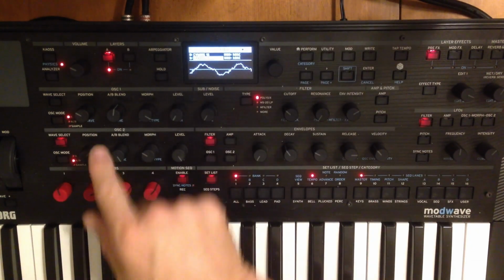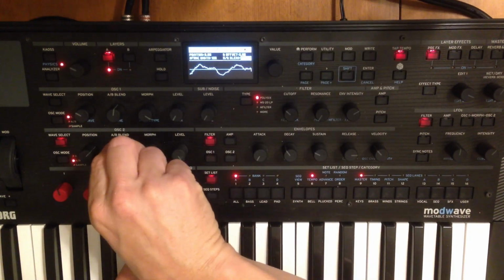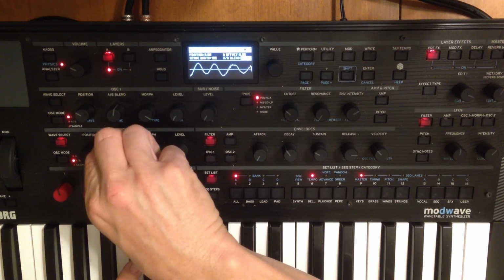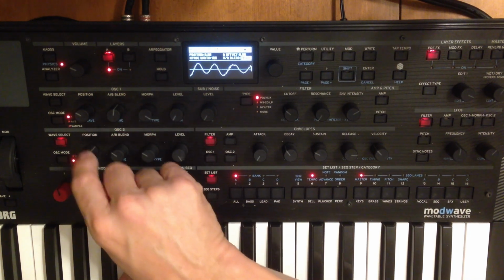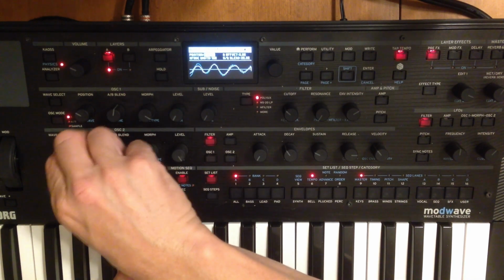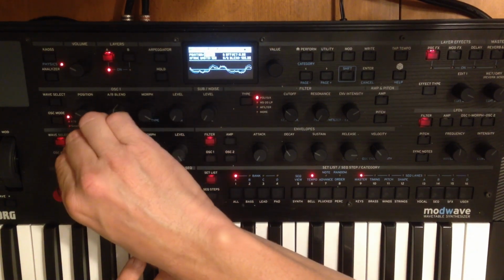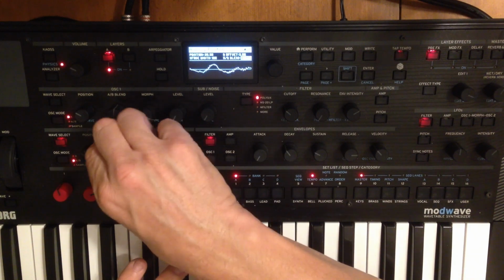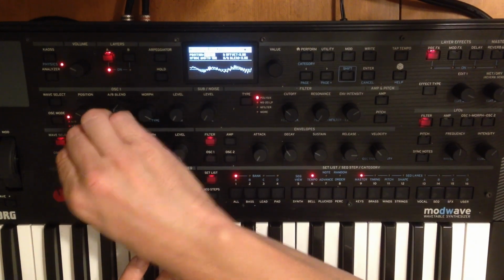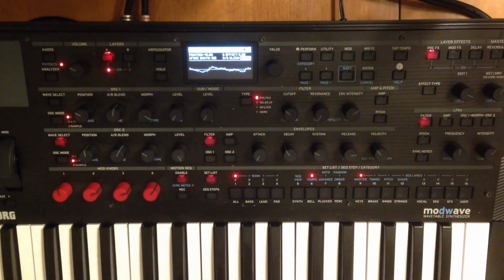So now we're blending between the two with this knob here. Beautiful. And let's check the wavetable position. Let's listen to that. That's all the way on B. Okay, we've got a lot of potential here.